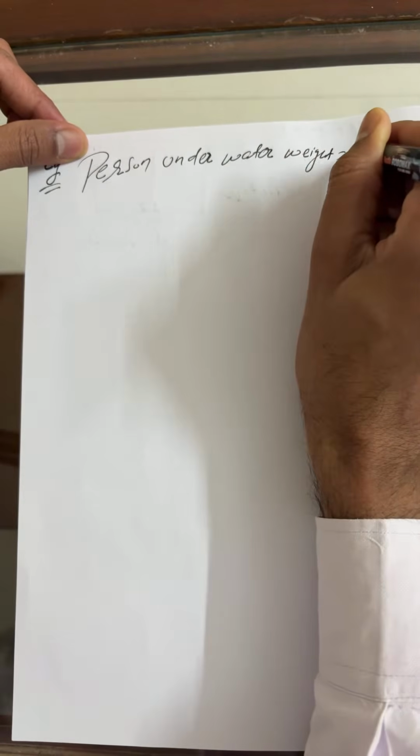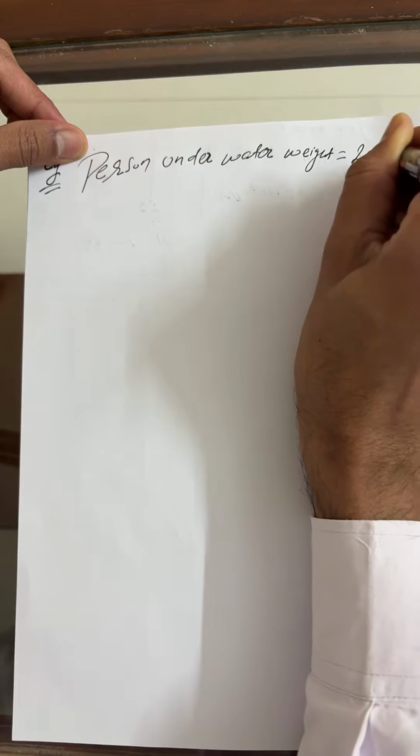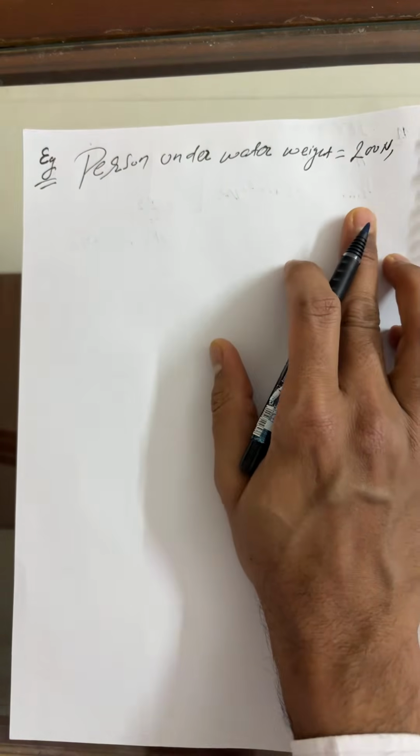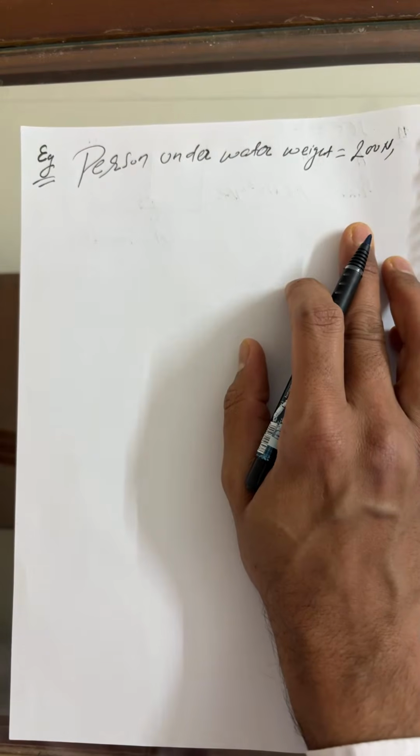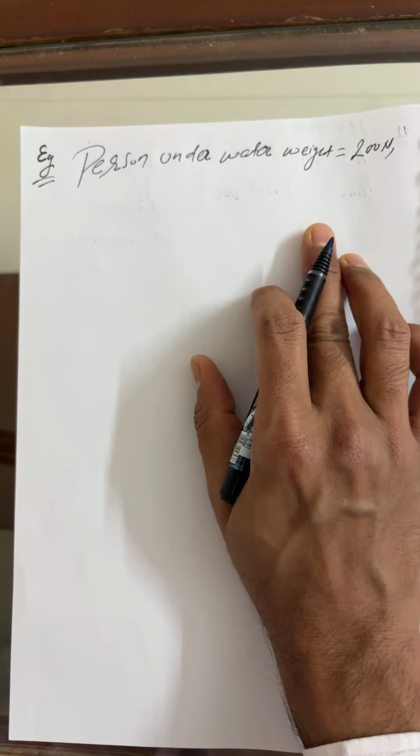This is 200 Newton. Now, partially full lungs. Now, beta, what can you say? Partially.